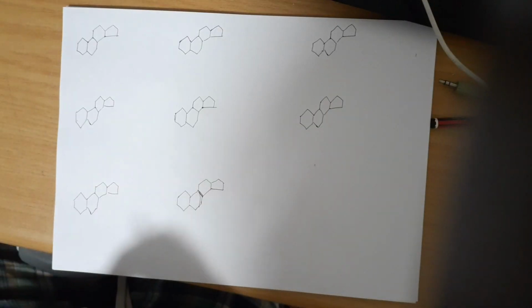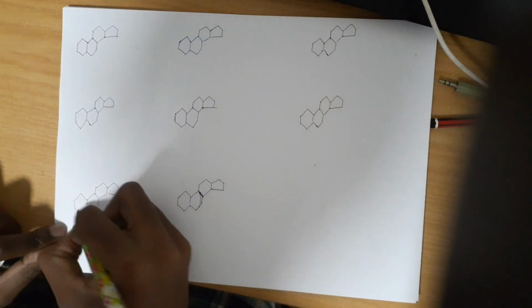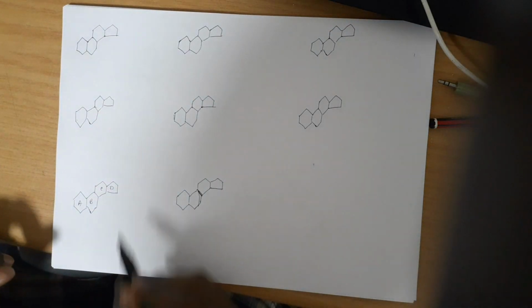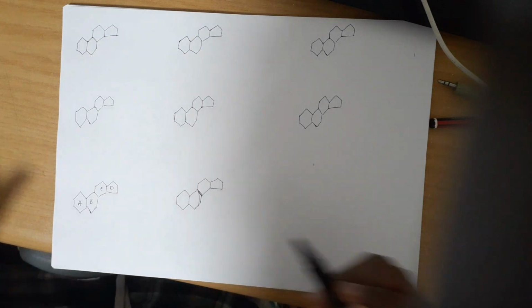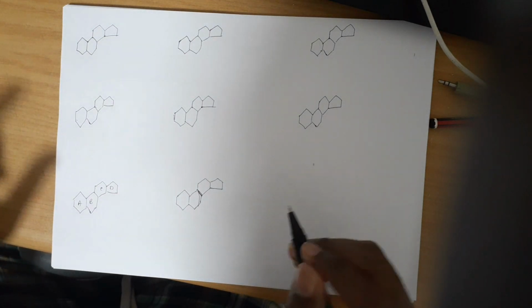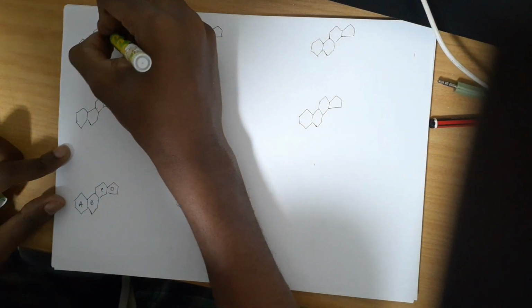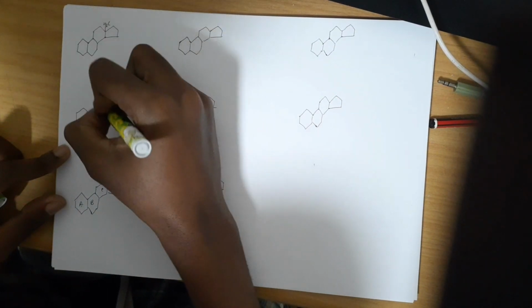So the first thing we do is you need to understand that these are ring A, B, C, D. That's how I'll refer to them, and the numbering will work on it. So now the first thing you need to do is make sure that between ring C and D, you put a CH3 group, right? We're gonna do that for all of them.